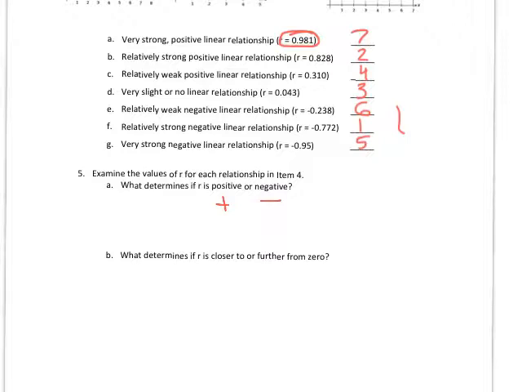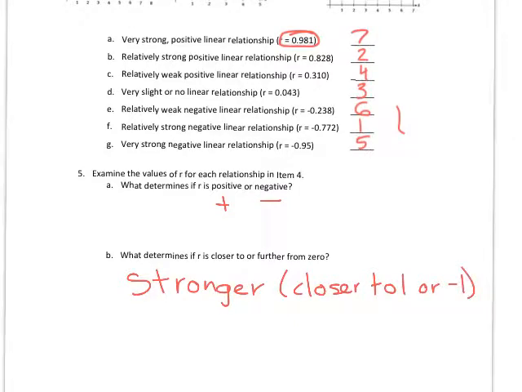The strength, okay, so if it's stronger, is it closer to 0 or further away from 0? If it's stronger, it's further away. So stronger is close to 1, right? Closer to 1 or negative 1. Okay, so the stronger relationships are closer to 1 or negative 1.